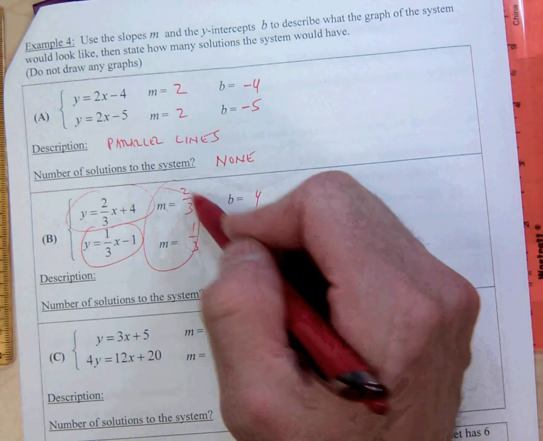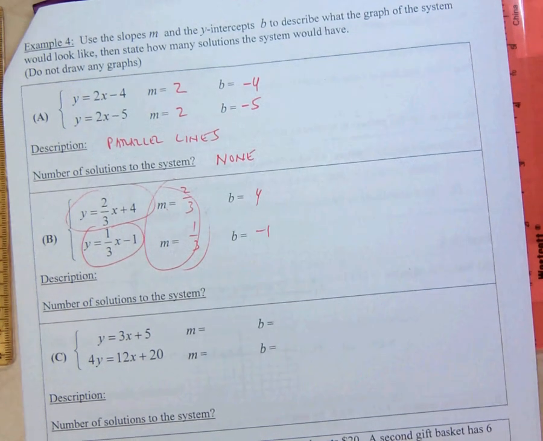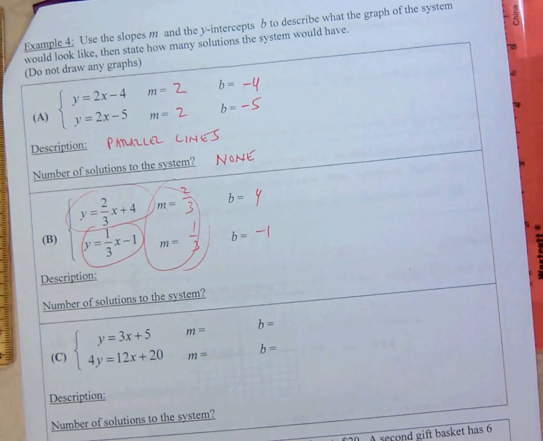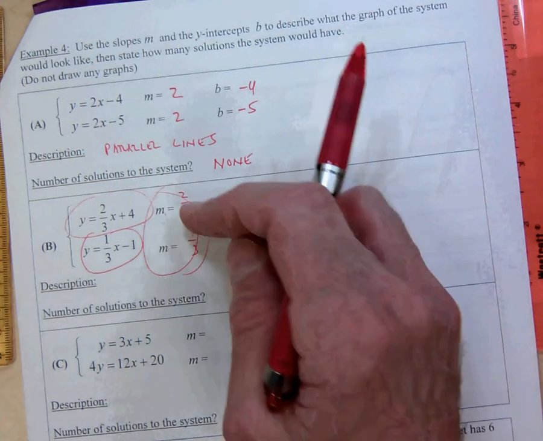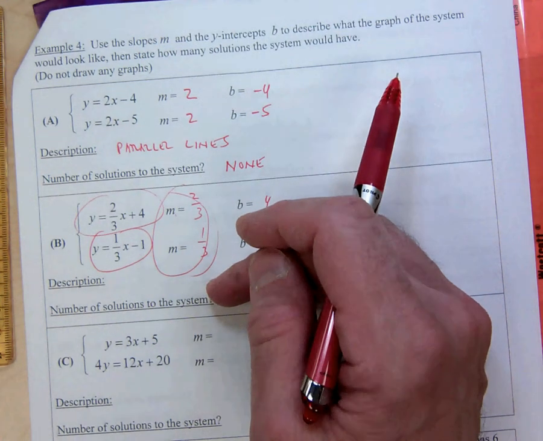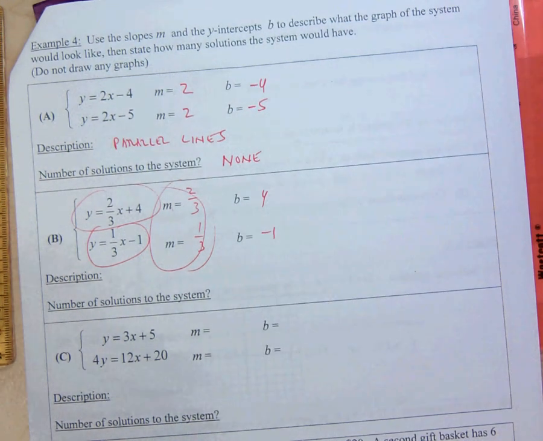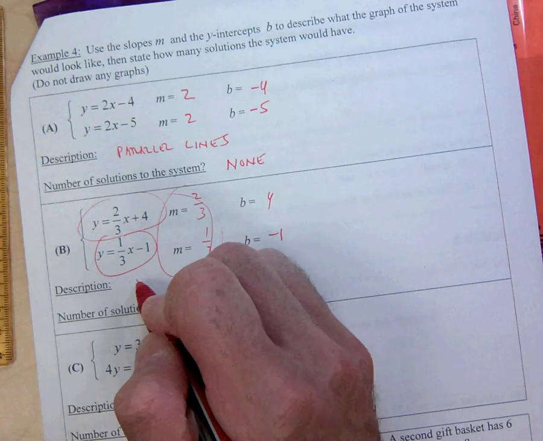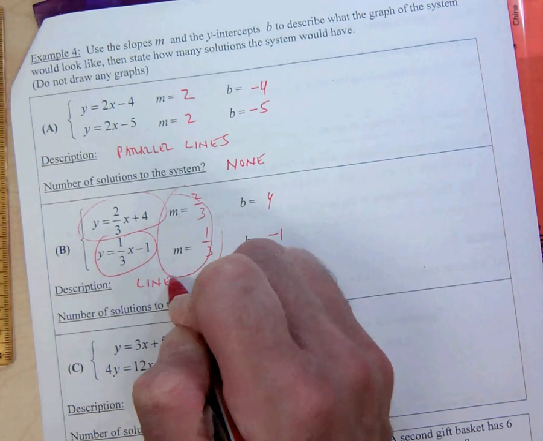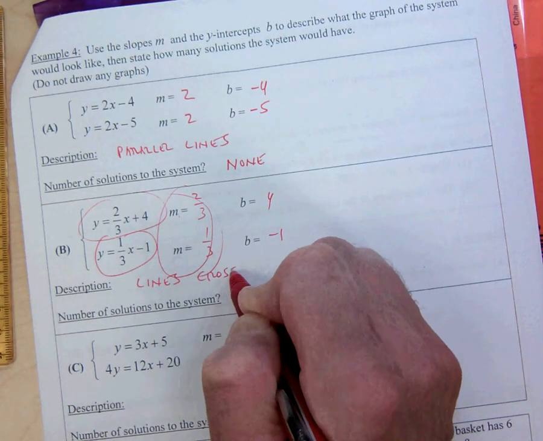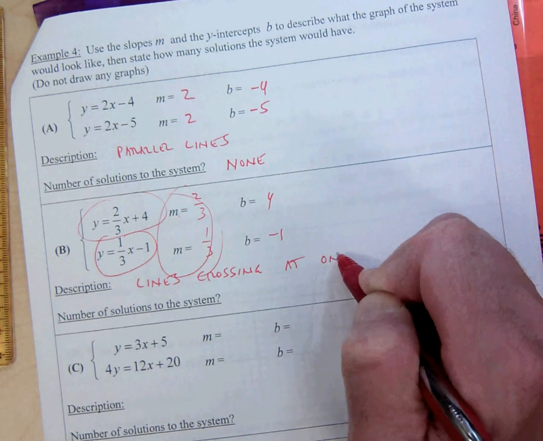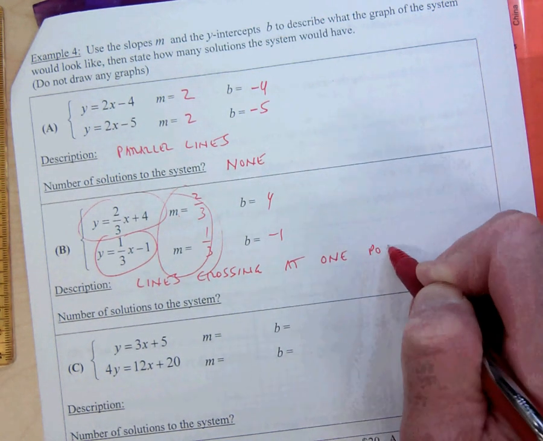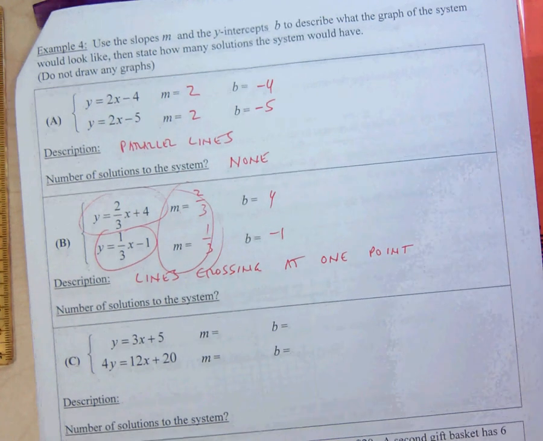So you guys, I'll tell you right now. Anytime lines have different slopes, they're going to cross one time, always. Is that clear? So it really doesn't matter what the B's are. If the slopes are different, they're going to cross somewhere one time, right? So you have lines crossing at one point. Everybody agree? Agree. And so if they cross at one point, how many solutions does the system have? One.